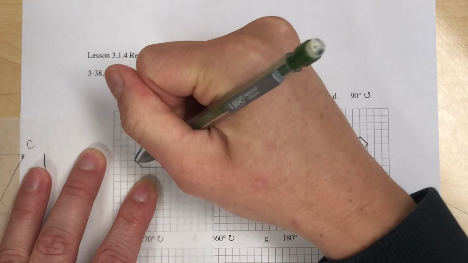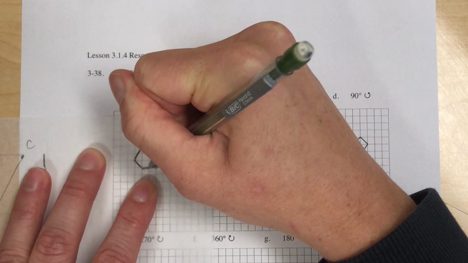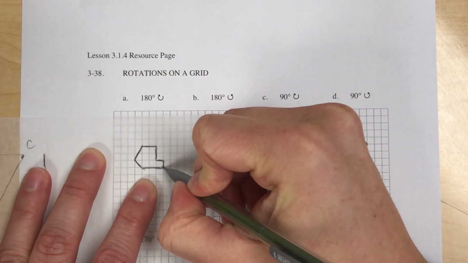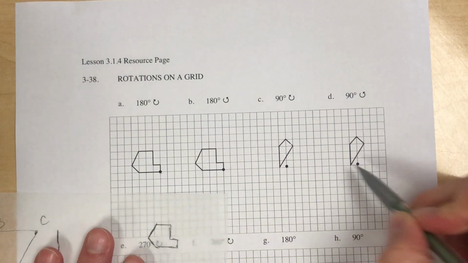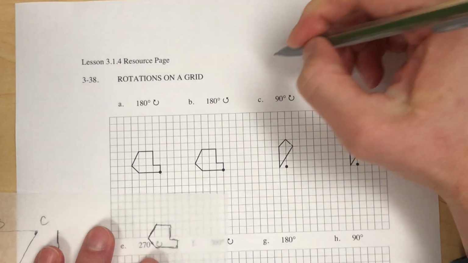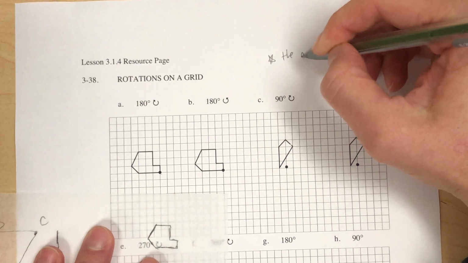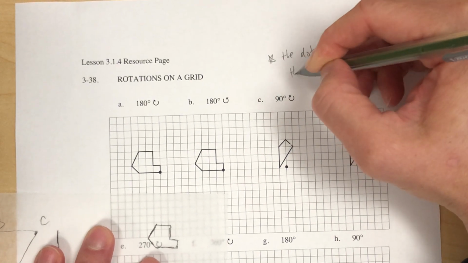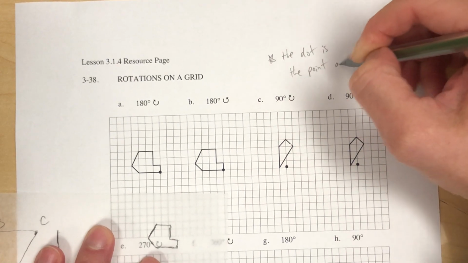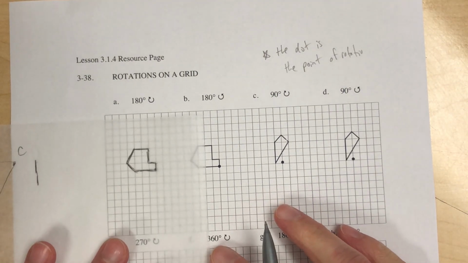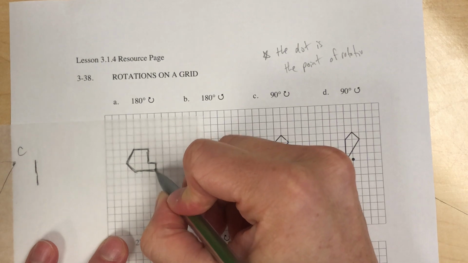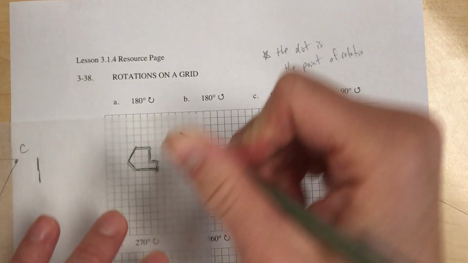So you're going to go ahead and connect. This is our point of rotation. On all of these graphs, the dot is the point of rotation. So we're going to rotate this 180 degrees.